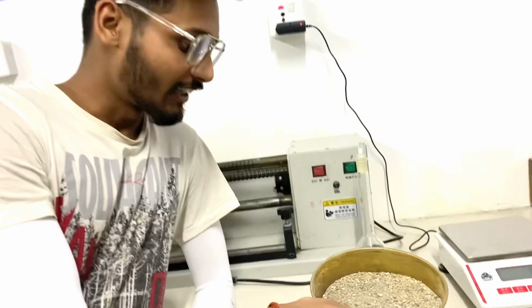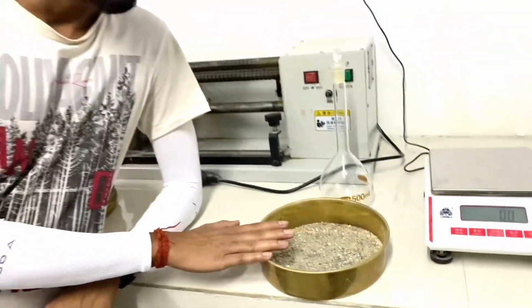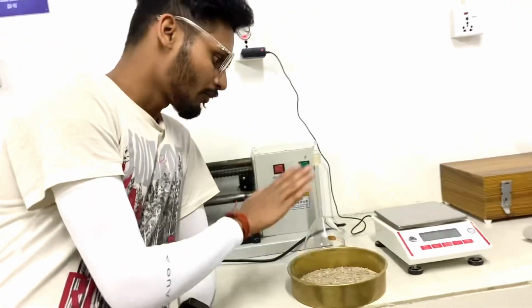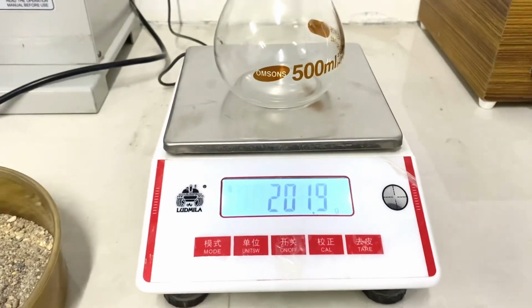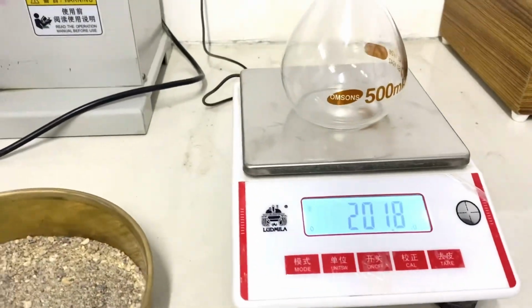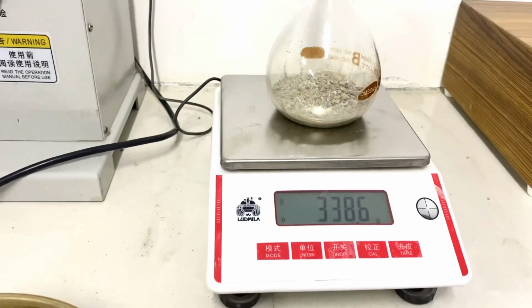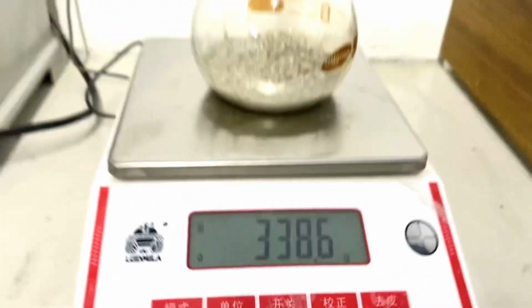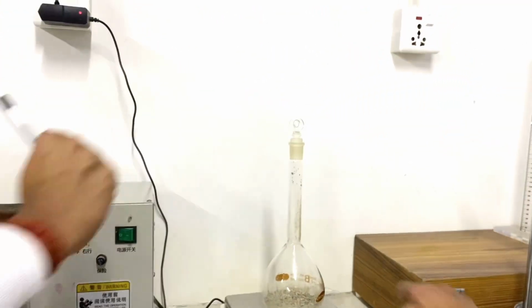Now we have an oven-dried sand sample. We place it in the oven for 24 hours, take it out, sieve it, and now the sample is ready. So we take the weight of the flask, which is 201.8 gram. Now we have the flask and sand sample, the weight is 338.6. Now we are going to fill the water up to the top.